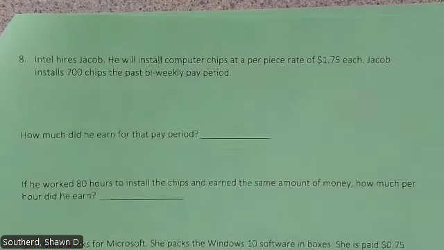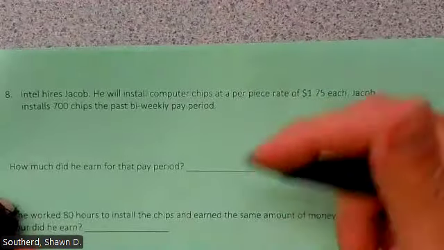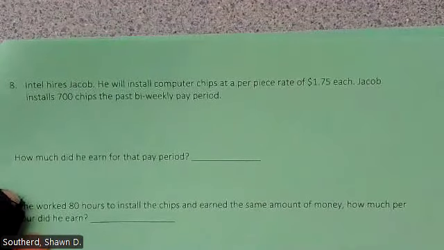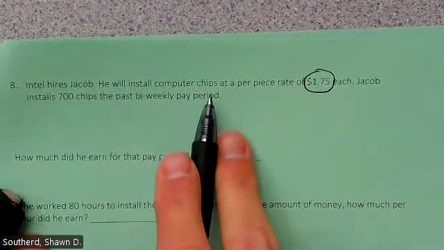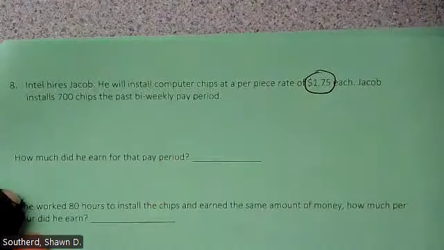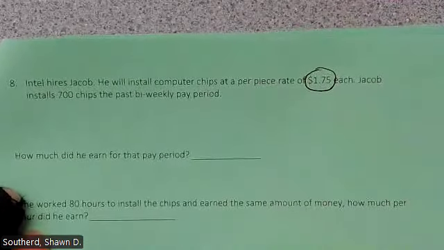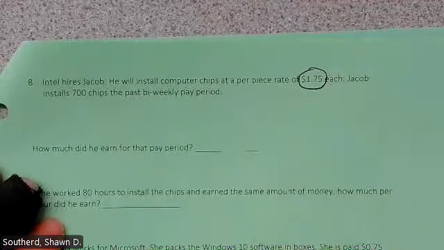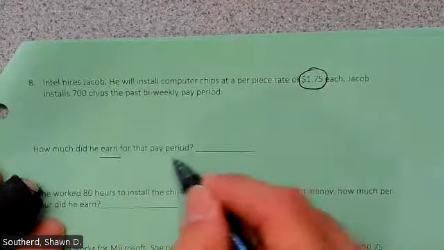All right, so for part two of the video, let's pick up where we left off on number 8. Here's a job where someone named Jacob is installing computer chips at a piece rate of $1.75 each. For each computer chip that Jacob makes, he's going to install 700 chips during this past biweekly pay period. How much did he earn for that pay period?